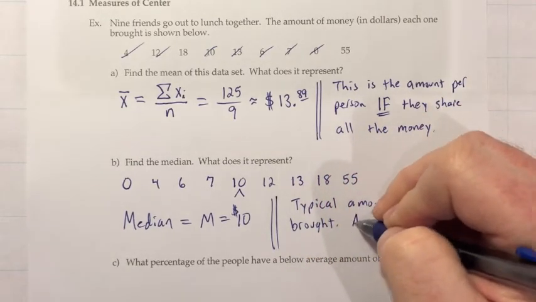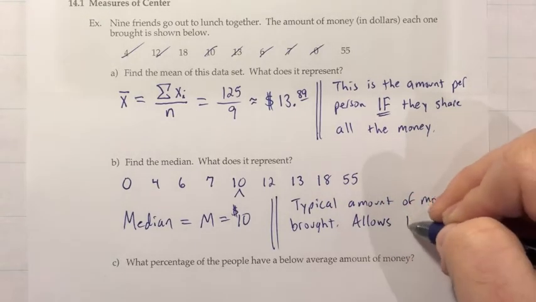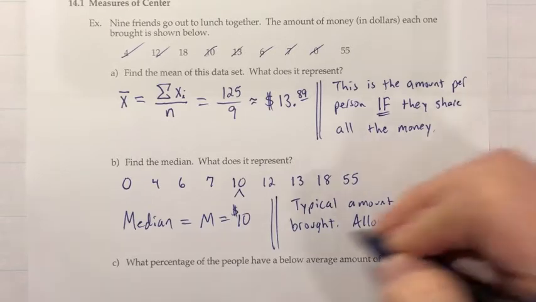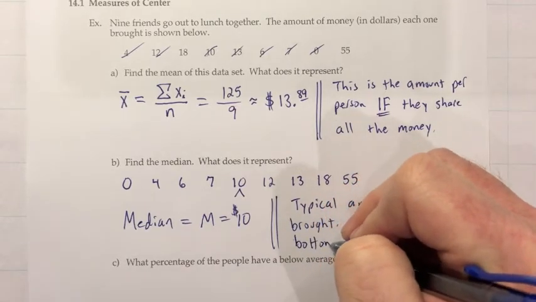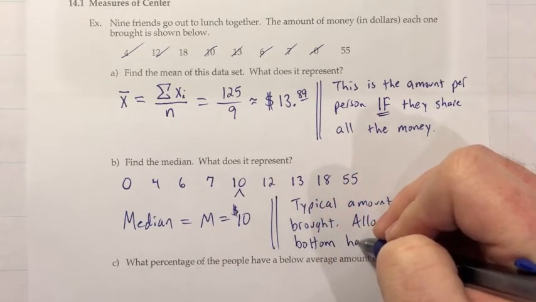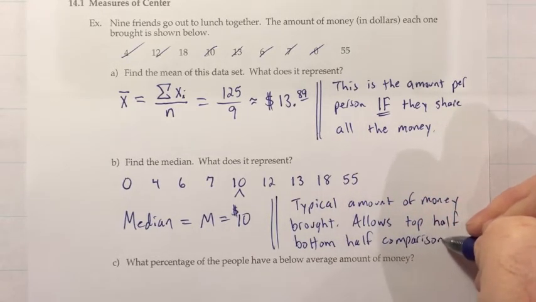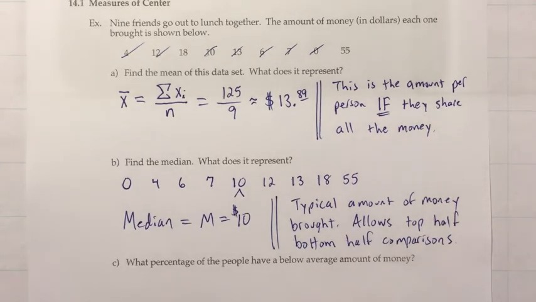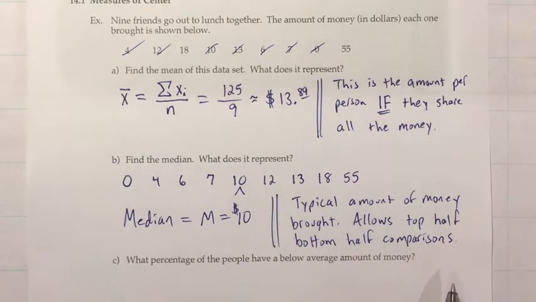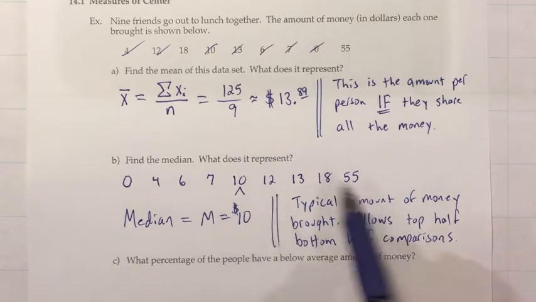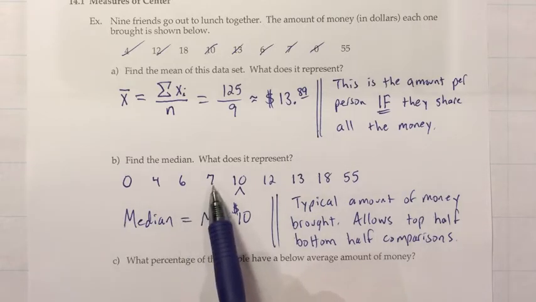And then it's a little vague, but I would say it allows top half, bottom half comparisons. And you'll see why I want to bring that up in just a second. But what I mean by that is, if you brought $12, because you're above the median, you know you were in the top half of the money bringers. If you brought $6 or $7, that's smaller than 10, you know you were in the bottom half.